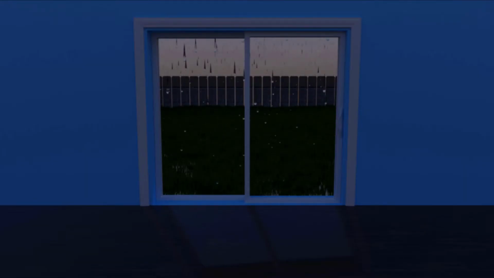For the other objects like the walls, or the doors, or the handles, you can just use solid colors like I did. I used a light blue for the wall and a solid white for the doors. But that's it. You can play back your animation and watch those raindrops fall.